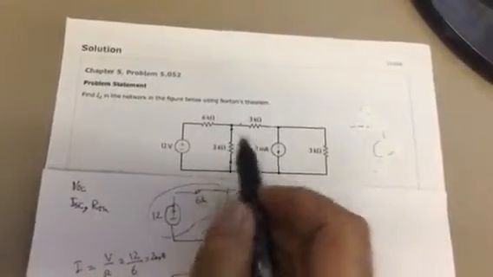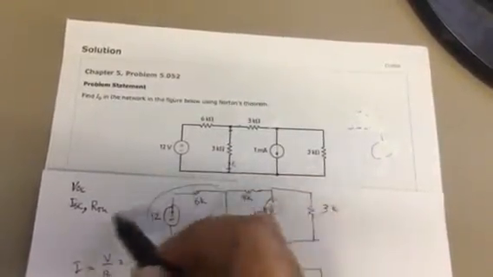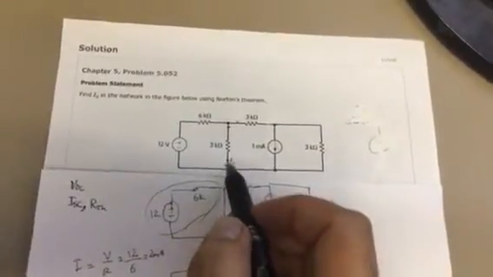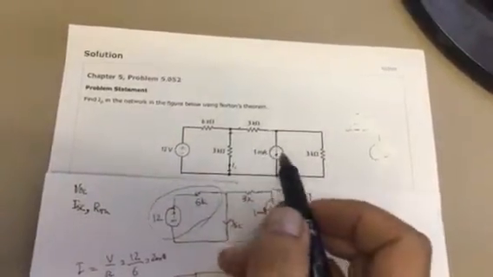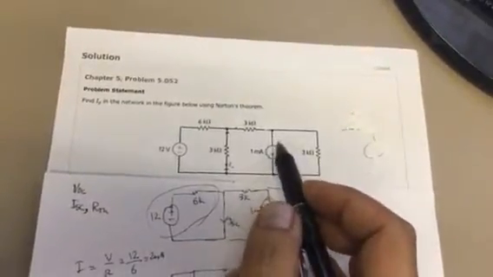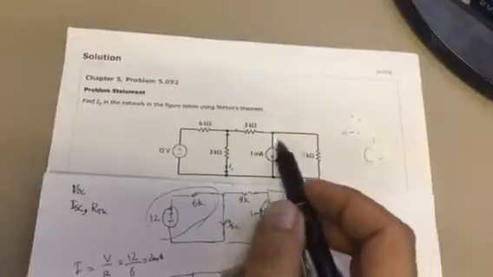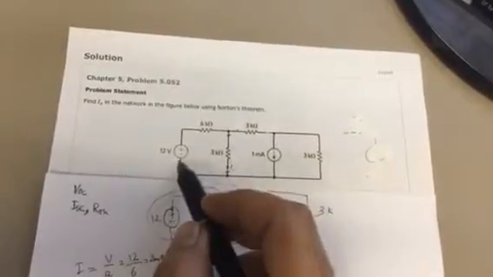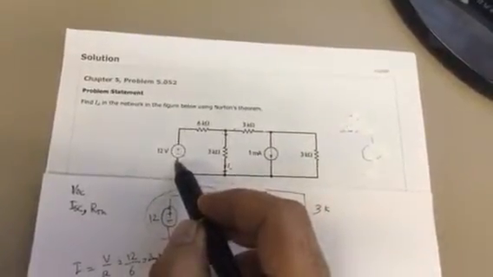I just open it from here, because this is the R Thevenin. You're not looking at the I short circuit. I open it from here, and then we do whatever we were supposed to do. So for the sources, if it is a current source, I open it. If it is a voltage source, I short it.